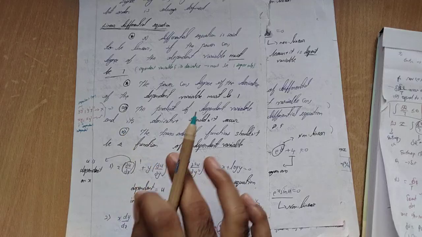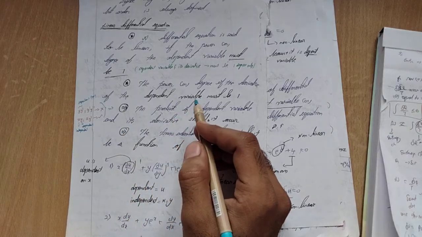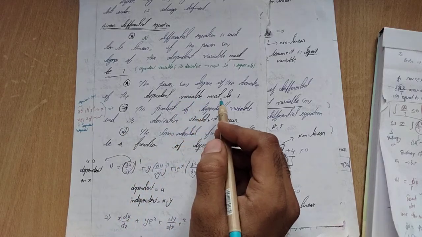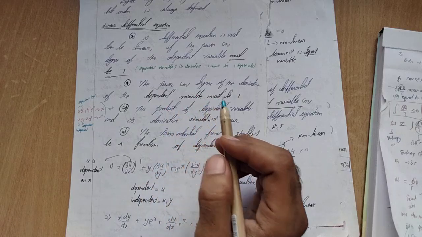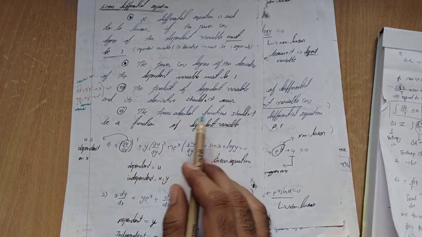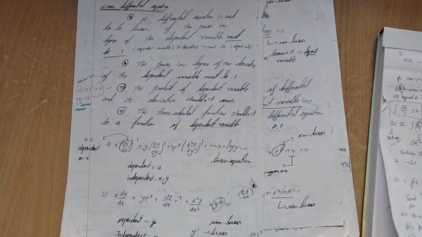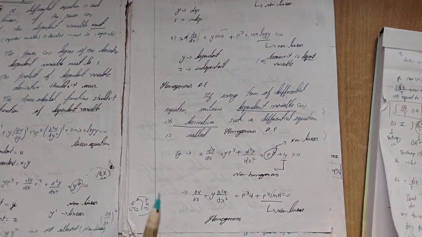The product of the dependent variable and its derivative should not occur. Suppose u is a dependent variable, u times sin u should not occur, as well as u times dou u by dou t, like that it should not occur. This is the point. So the transcendental function should not be a function of the dependent variable. So this is a linear differential equation.